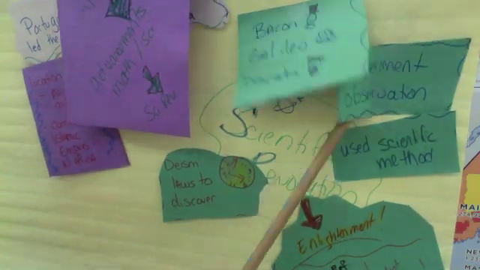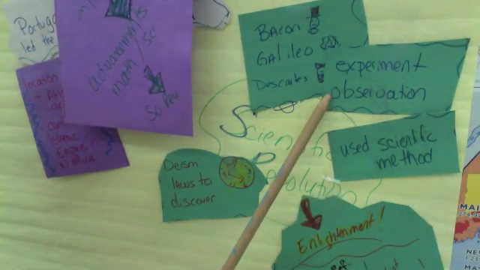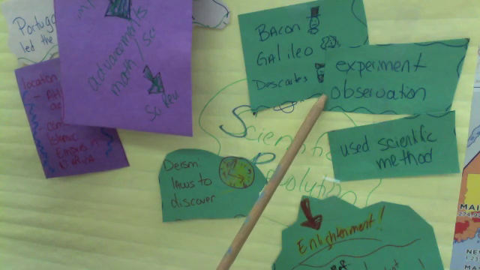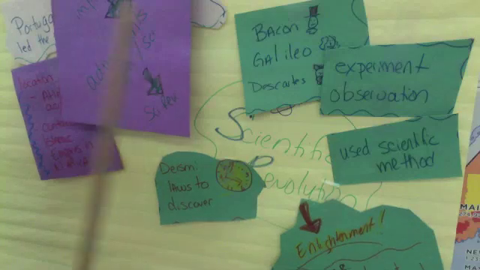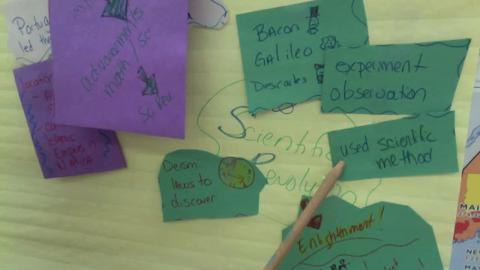So what did these fellows do? They experimented, and they observed in order to form their own conclusions. And they did something which you still do today in your science classes. They used the scientific method to prove these things.